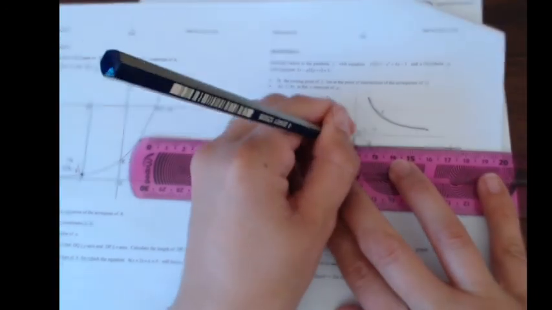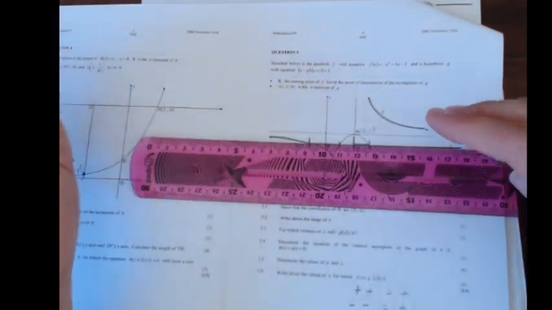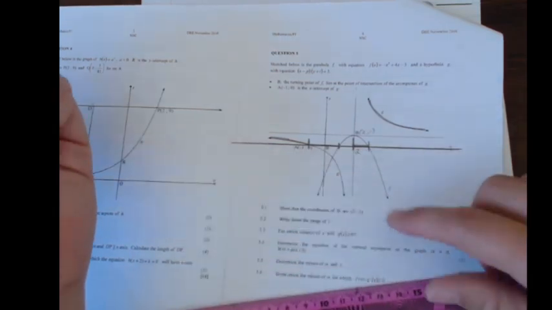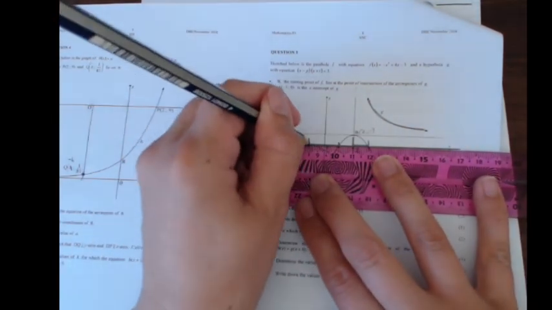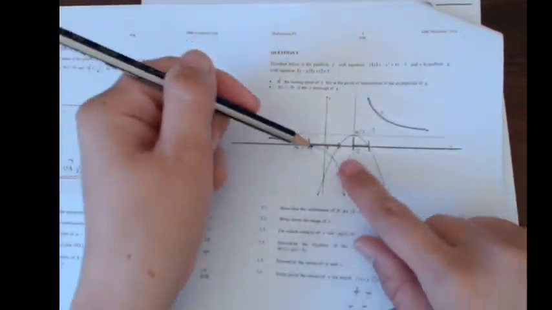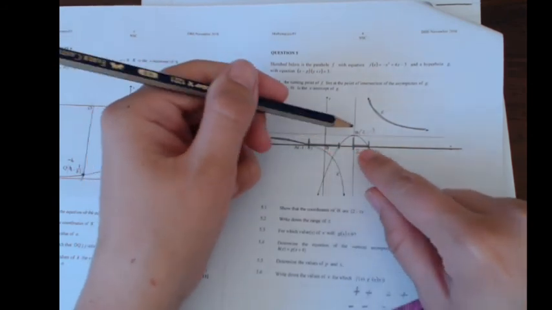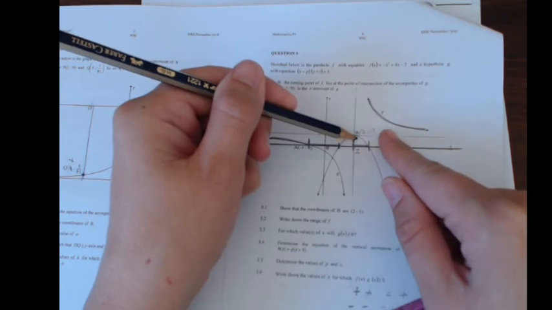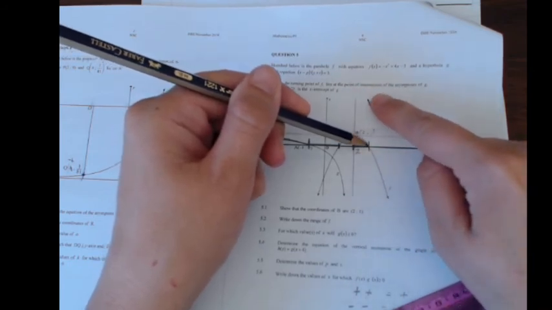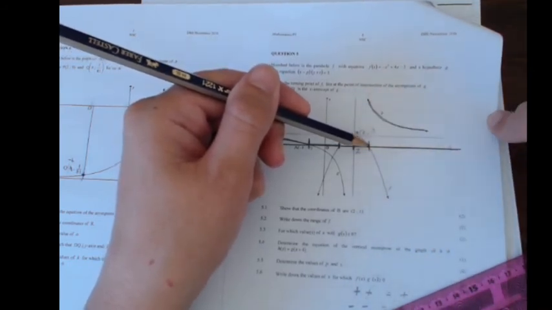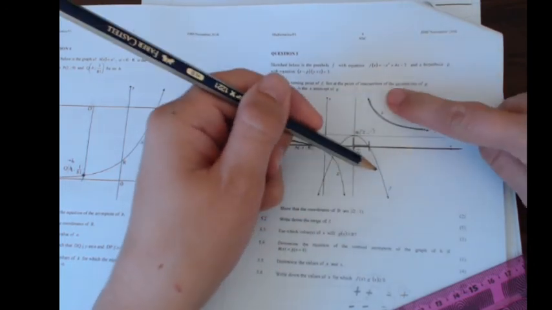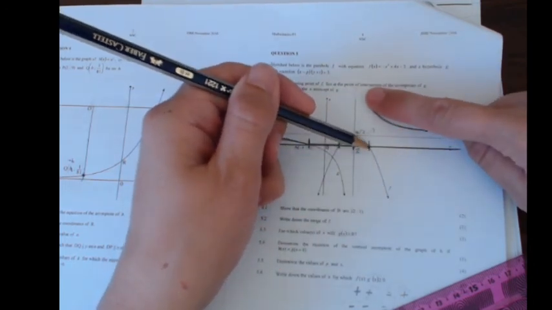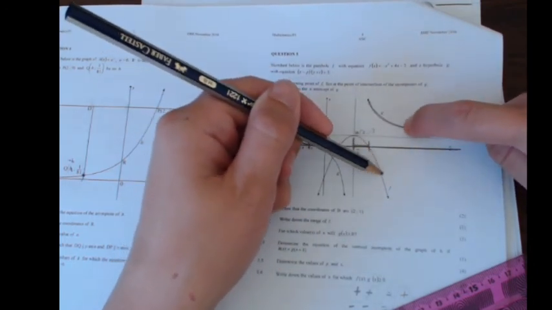So from there to there, both are negative, and then one is above, one is below, and then from 2 again, both are above, and then this one stays above, but that one goes below. So from that point, the one is above and the one is below the x-axis.